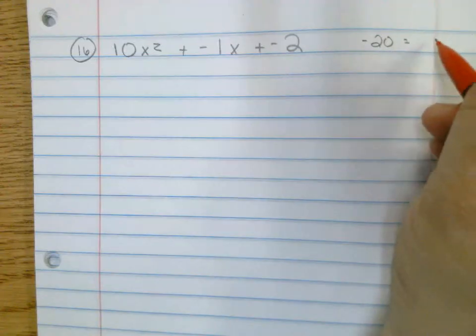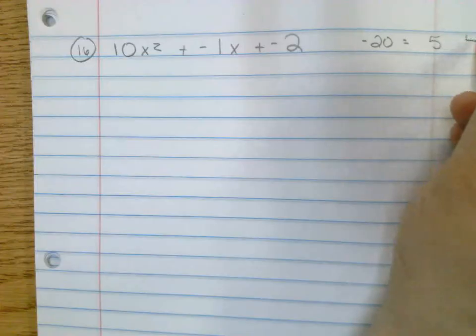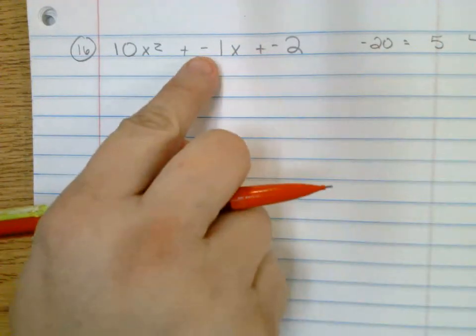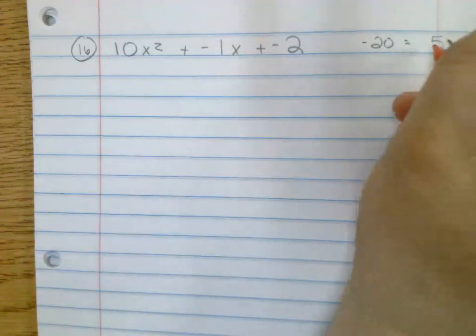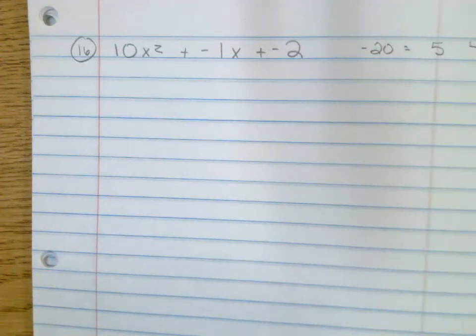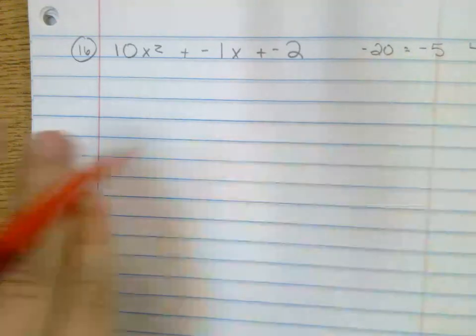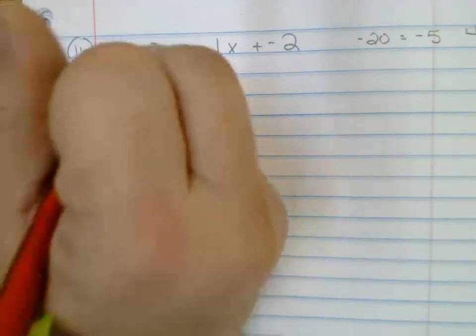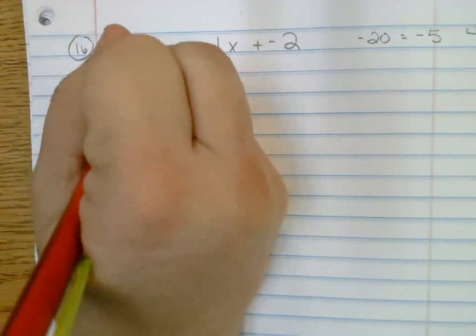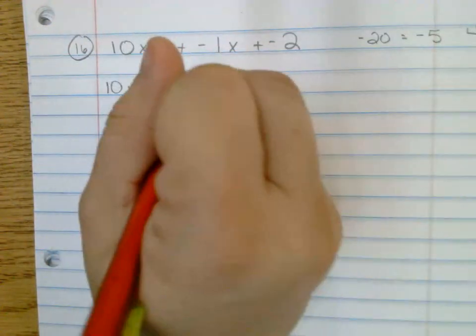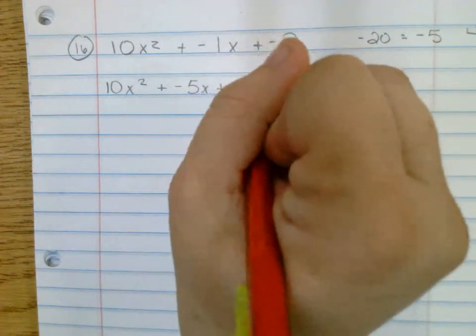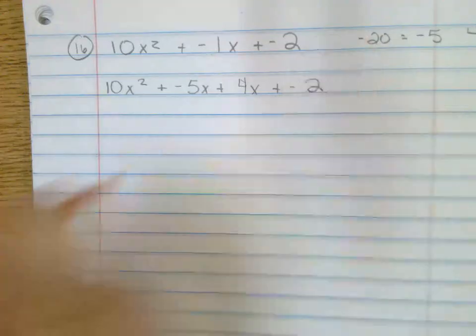If I do 5 and 4. Okay, and then one of them has to be negative. Since the 1 is negative, that means the bigger number is going to be negative. So I'm going to make the 5 a negative there. And you're going to rewrite. So I've got 10x squared plus -5x plus 4x plus -2.